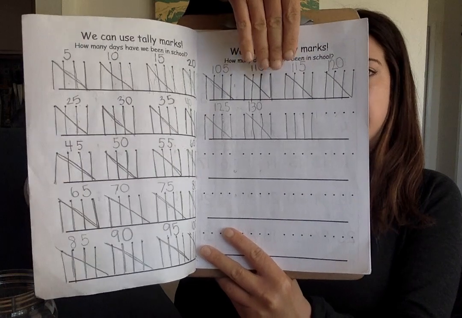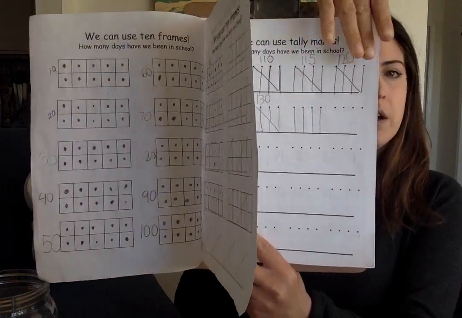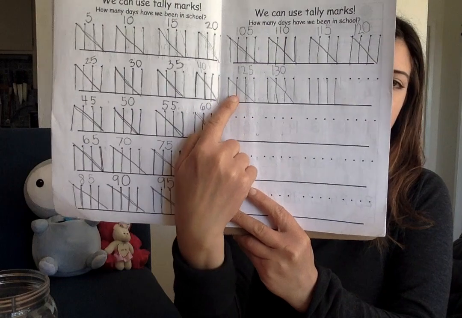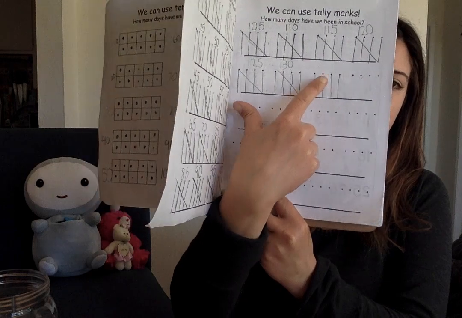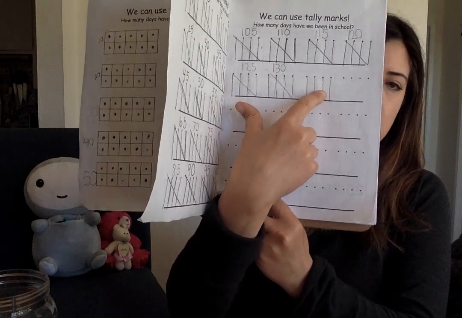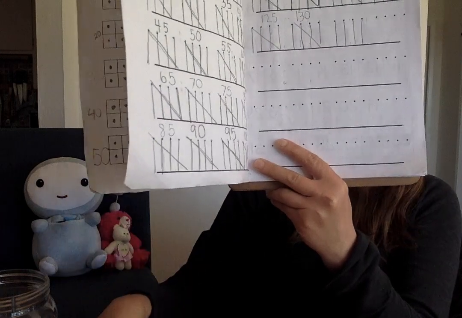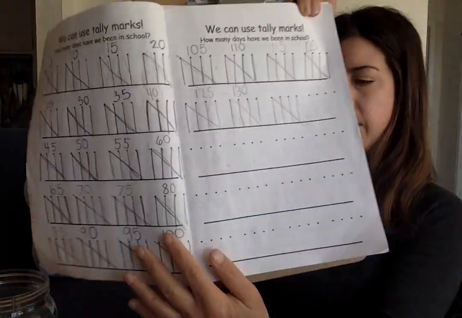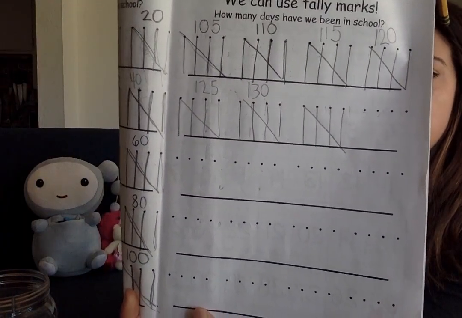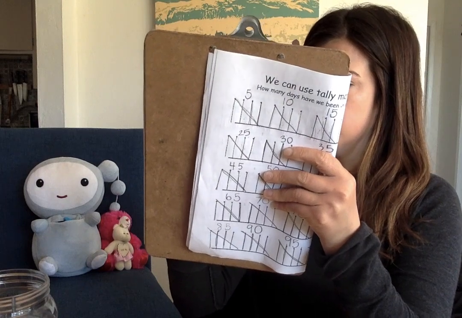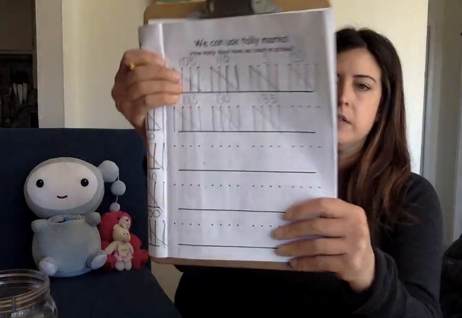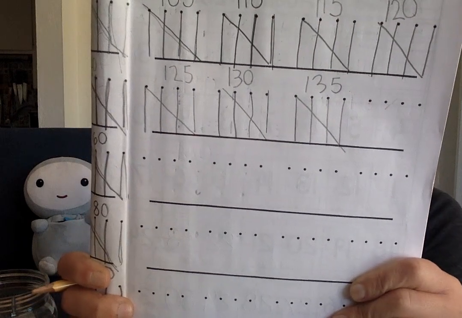105, 110, 115, 120, 125, 130, counting by ones, 131, 132, 133, 134, and today is a slash, 135, so make your slash, and then we can all write 135 at the top. And here's what that looks like, 135.